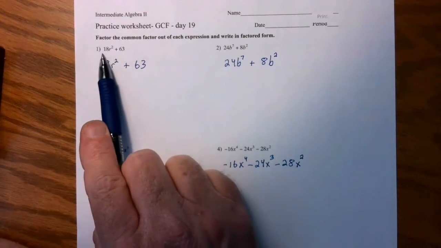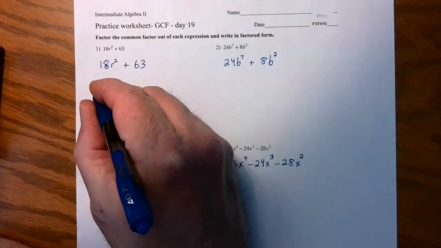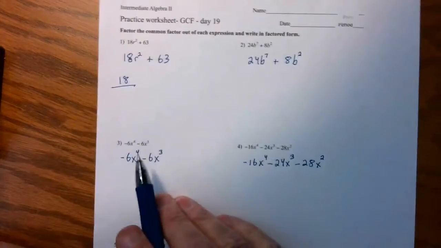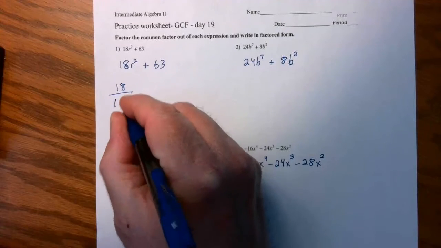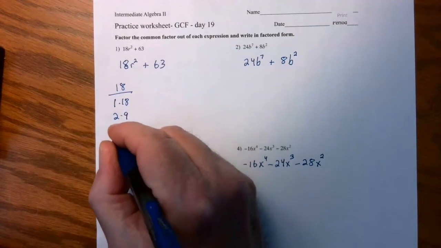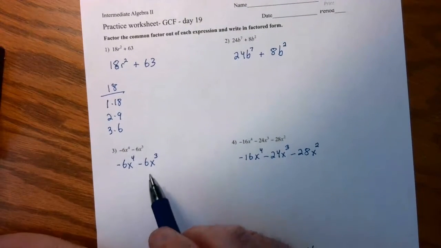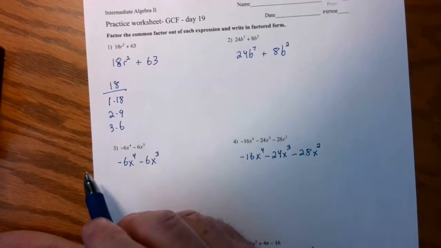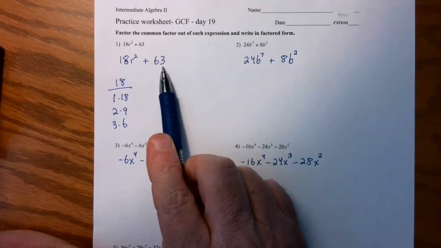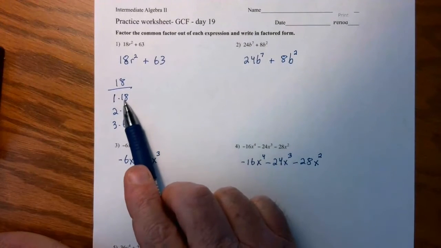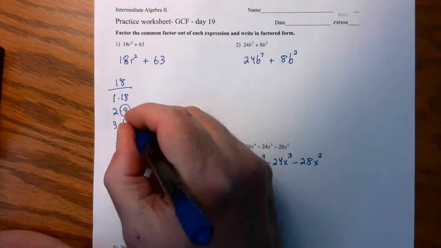Guys, I look at the two numbers, 18 and 63. Which number is smaller? 18. So first I just do 18, and I factor it into factored pairs. So we got 1 and 18, 2 and 9, 3 and 6. I guess that's it. All right. Now, of these 6 numbers right here, what's the biggest one that's also a factor of 63? So just start here. Is 18? No. How about 9? Yep, 9.